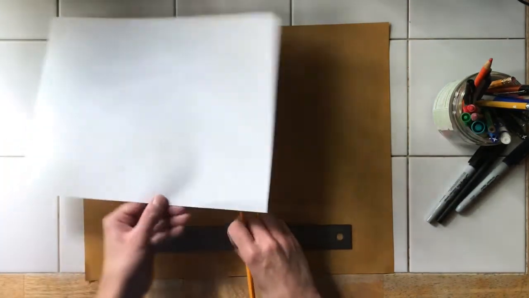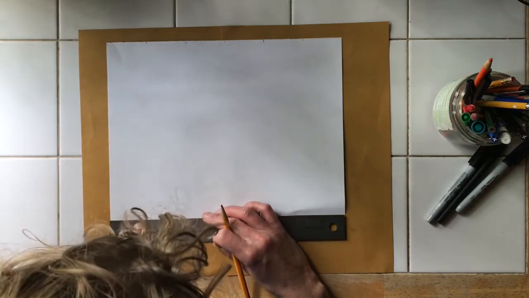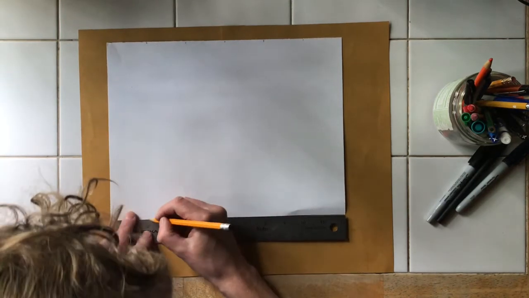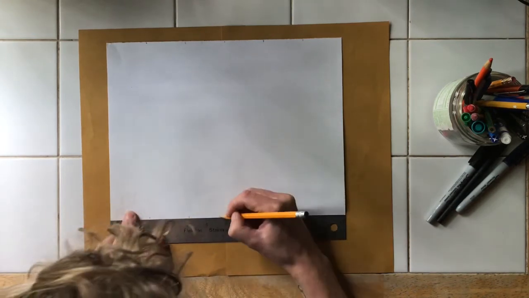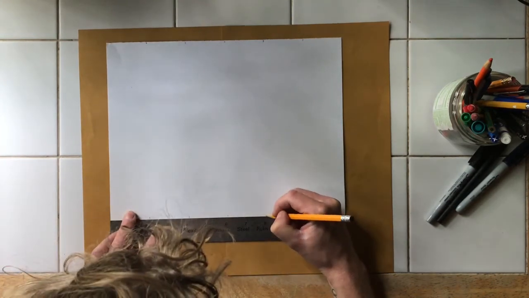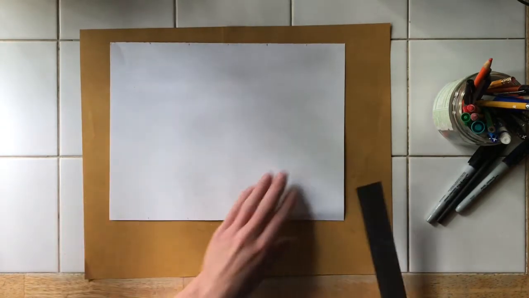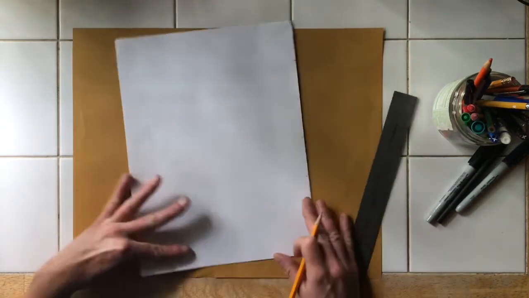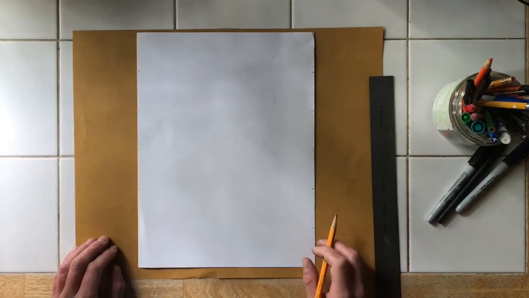I'm going to turn that paper around to the other side. This is going to help me get a really nice straight line. Really going to make my pop art pop if I get the lines even. 6, 8, 10, and 12. I have marks on both sides at the 2 inches. I'm going to turn my paper back, portrait style, vertically, and then I'm going to connect those two lines.